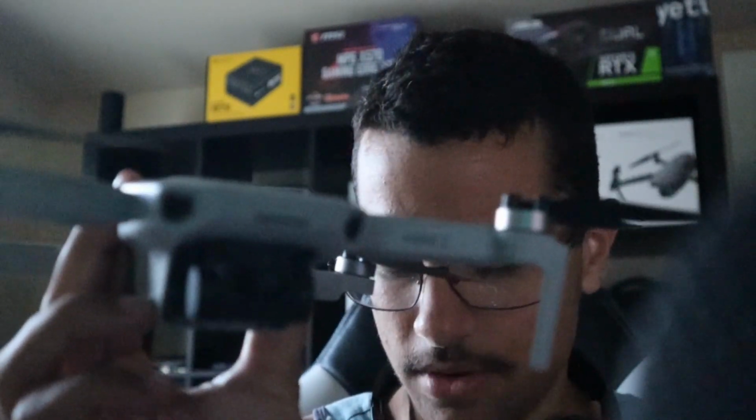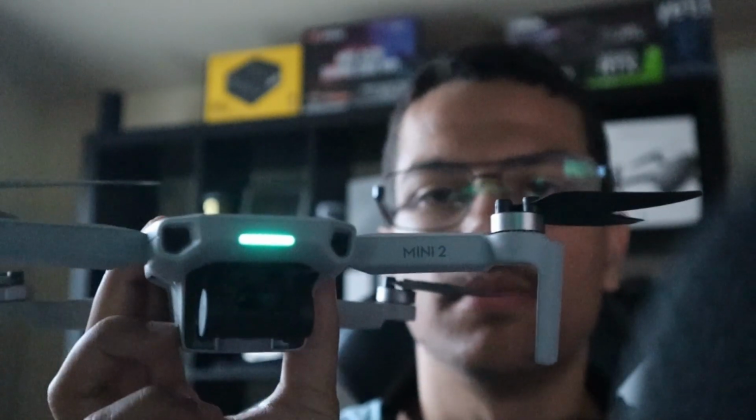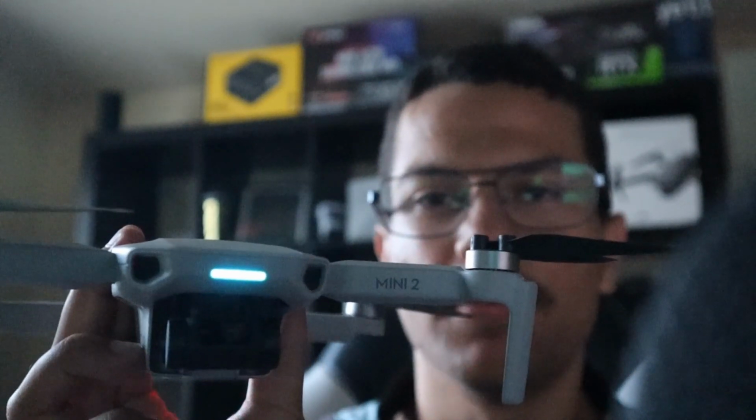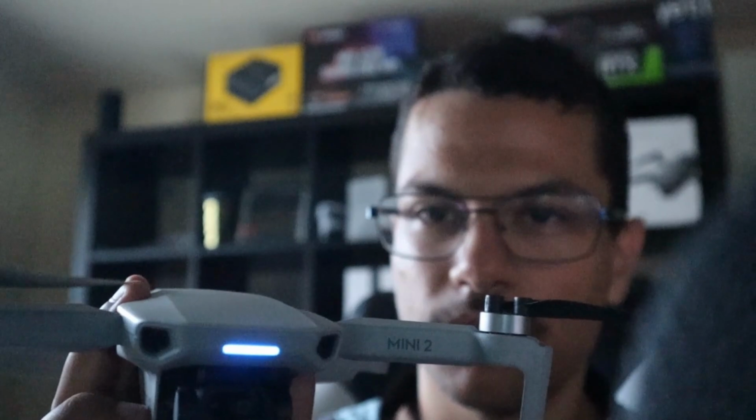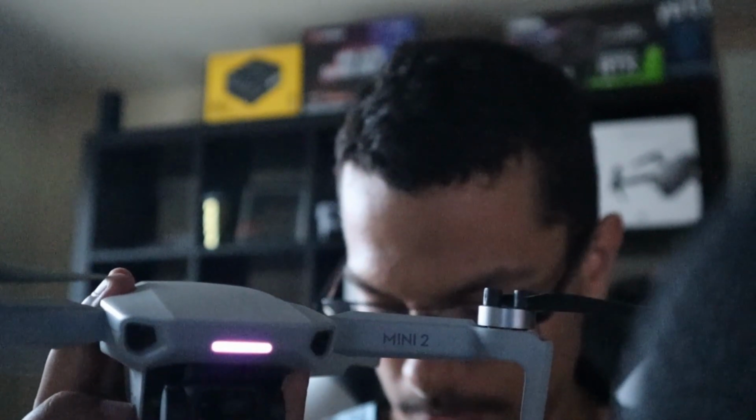But if you're just going to have fun with your drone and you can see it, show a little rainbow, or maybe if you're flying low and your friends are watching you fly, this is something cool to show them. Some people don't like it, but I'm not going to judge because it's a cute drone. It deserves a cute little LED, okay?